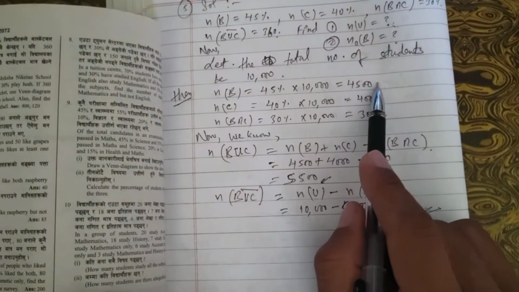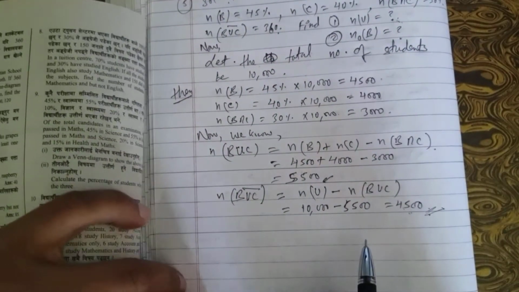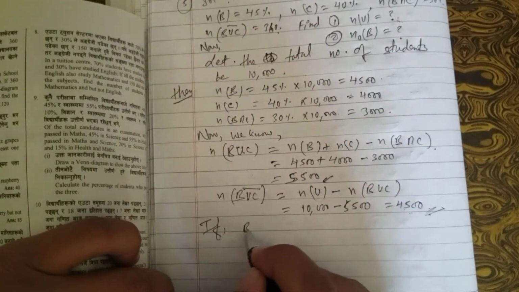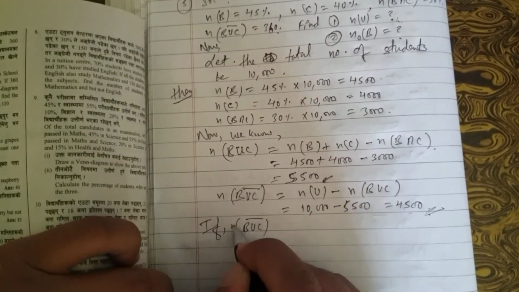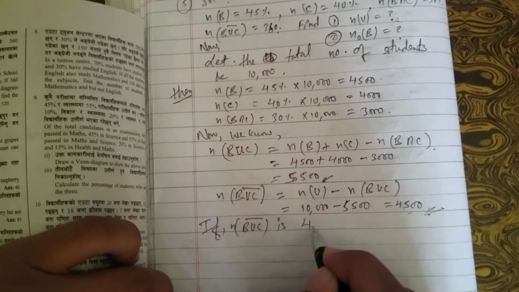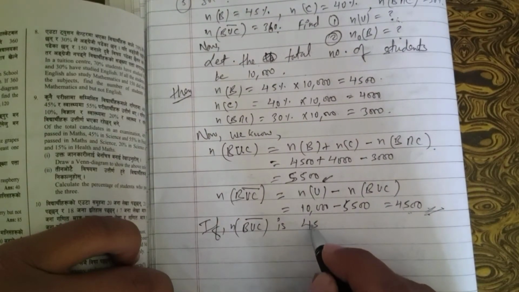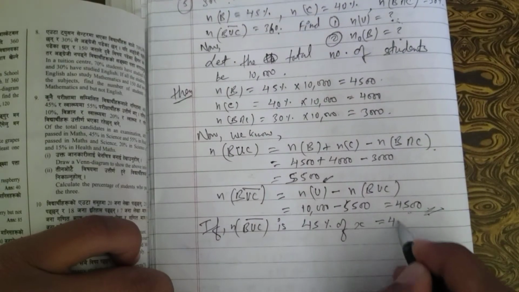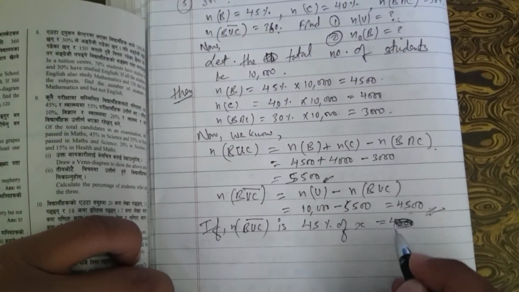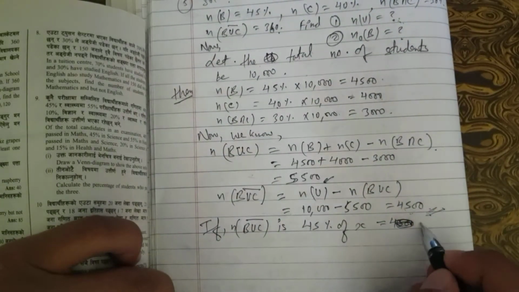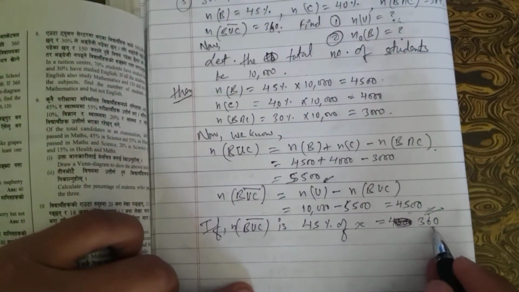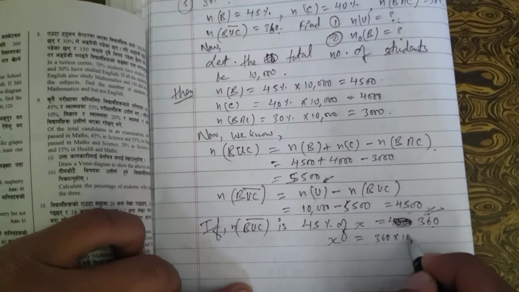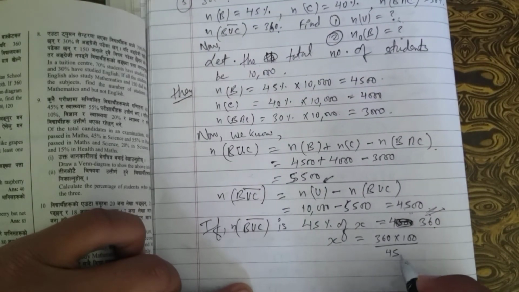So what we can assume is that the number who play nothing is 45% of X, and this number over here is 360, so the total number of people is X. So X is equal to 360 into 100 divided by 45.